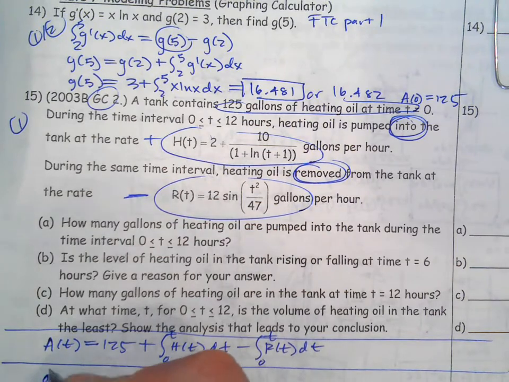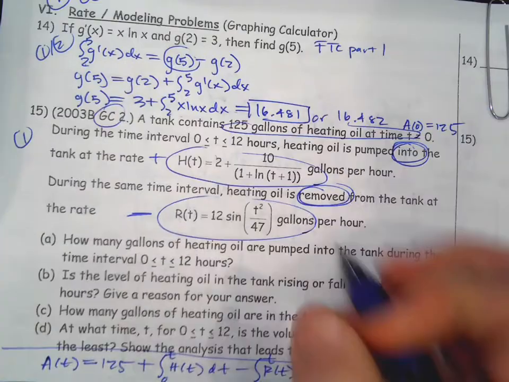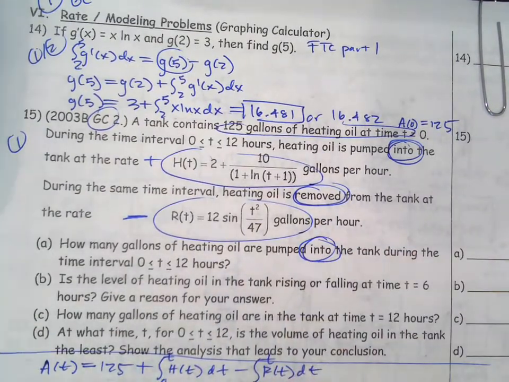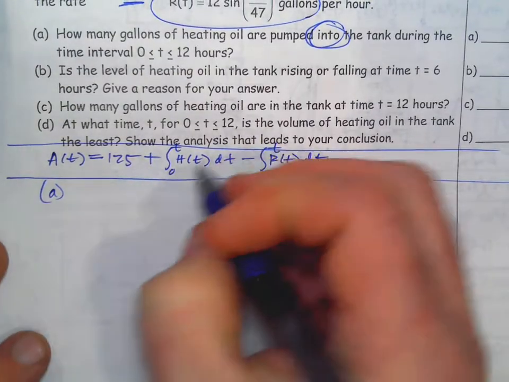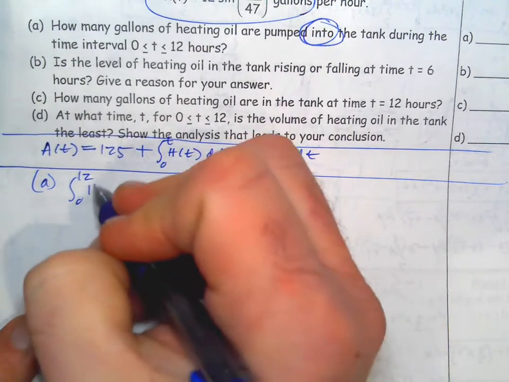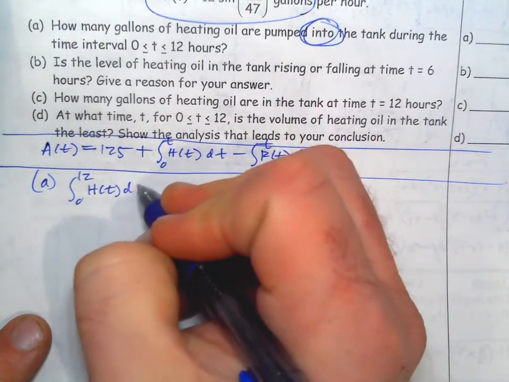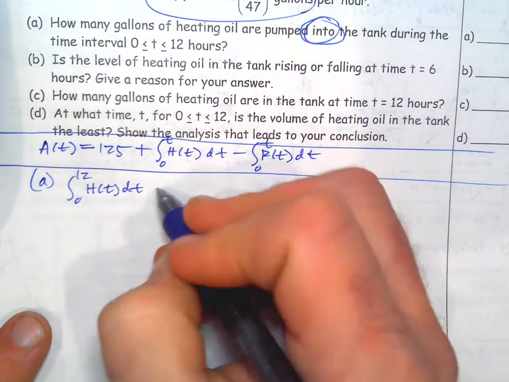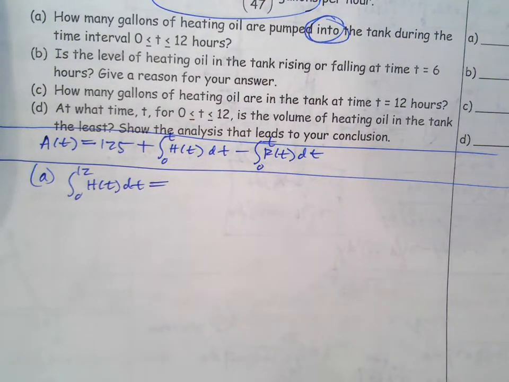A says how many gallons of heating oil are pumped into the tank from 0 to 12. They just want the into part. So they just want the integral from 0 to 12 of H of t dt. You don't even have to write the function. If they named it that way, use the name. That's good enough in your setups.